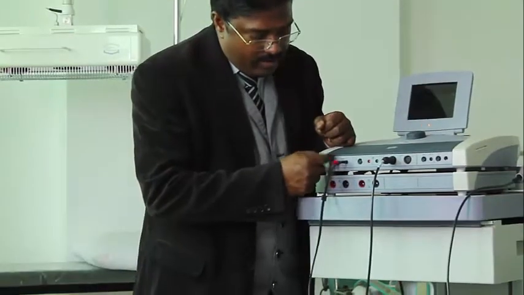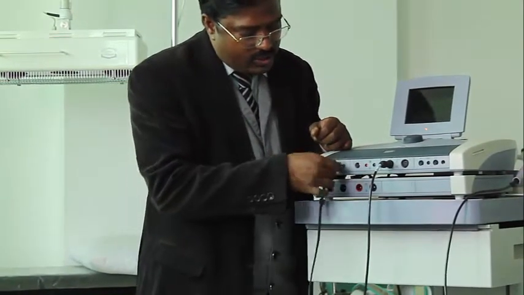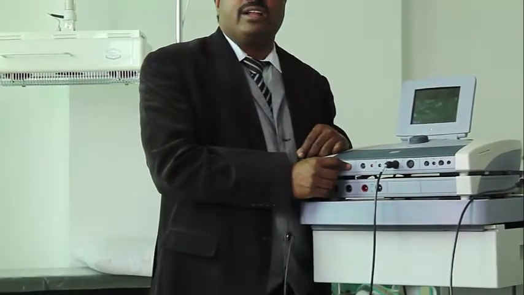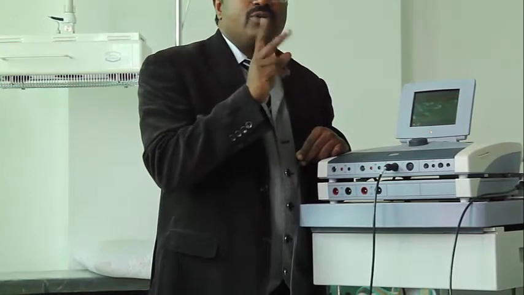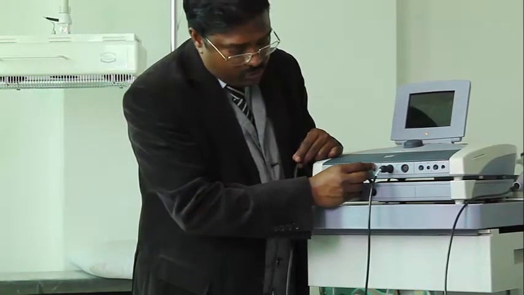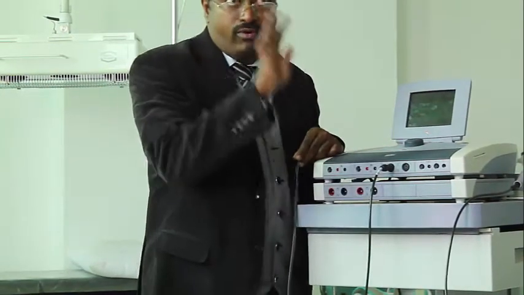Now, two electrodes means you have an anode and a cathode coming from two outputs. These two together are called one channel. One channel will have two electrodes, one anode and one cathode. So this is channel 1, channel 2. That means you can keep 4 electrodes at any time.